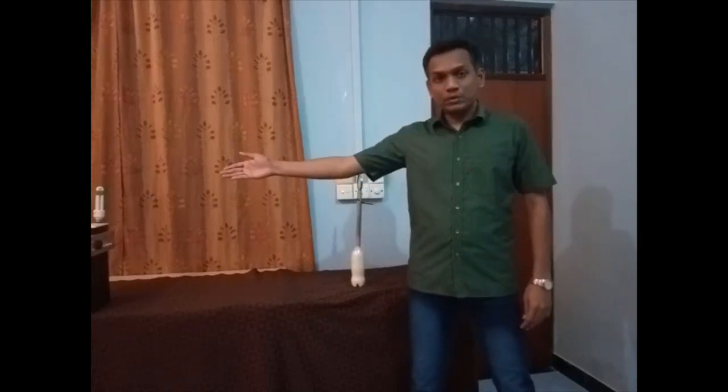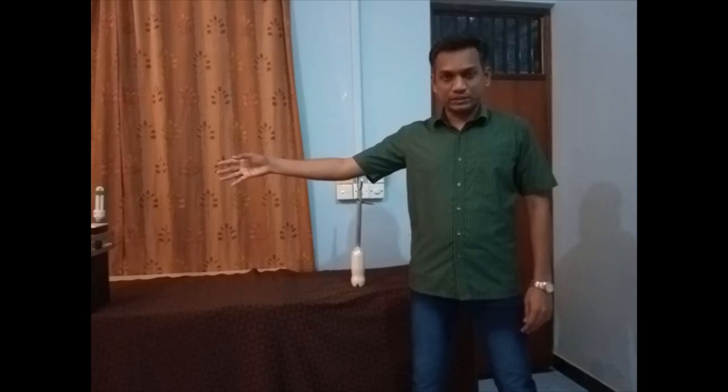In this lesson, we are going to observe real image as well as virtual image using this convex lens or converging lens. Here, this lamp will act as an object and we are going to focus the image of that lamp on this wall.